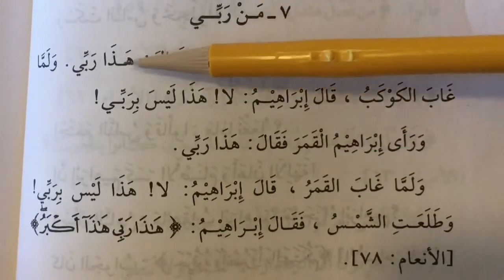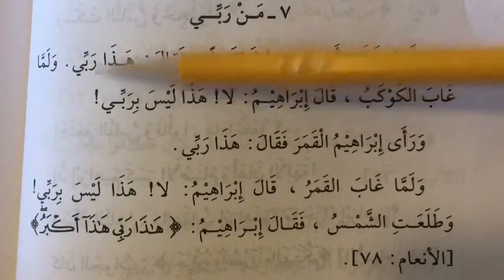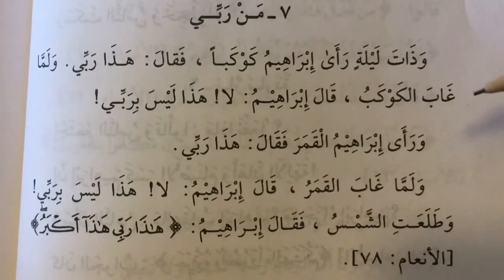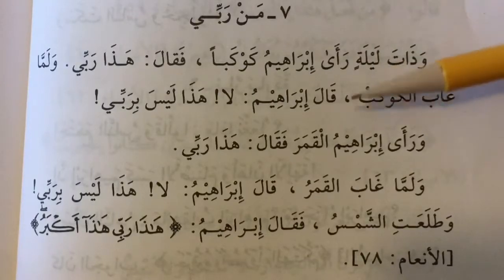فَقَالَ هَذَا رَبِّي, so he said, this is my Lord. وَلَمَّا, and when, غَابَ الْكَوْكَبُ, غَابَ is a past tense verb, has a weak letter in the middle like قَالَ, if you can hear the similarity, قَالَ, غَابَ, so it's complicated to conjugate, but غَابَ means to go away. Like غَيْب means that which is not there for you in the way that you can see it or touch it or feel it. So غَابَ الْكَوْكَبُ means when the star went away or when the star set.